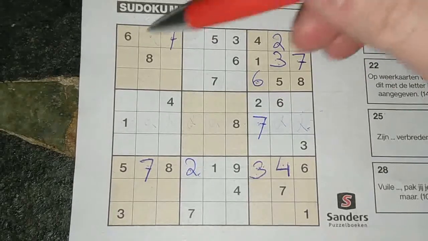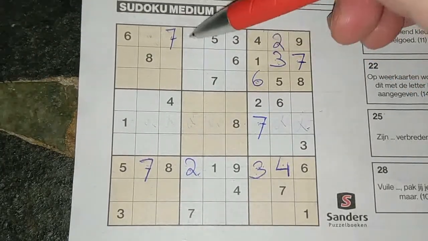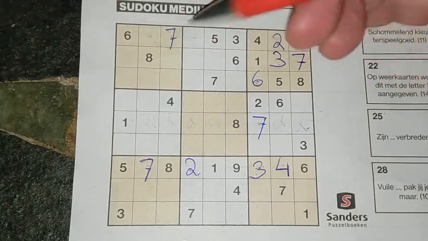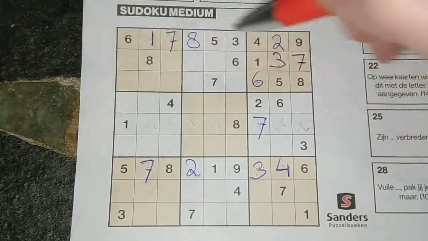2 missing numbers in the first row. The numbers are 1 and 8. I see here an 8, so no 8 there. 8 should be here, and the 1 goes there.